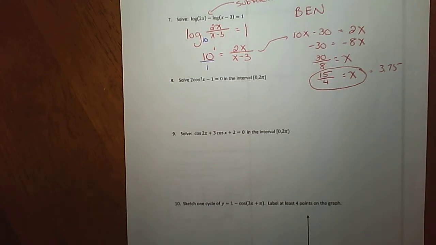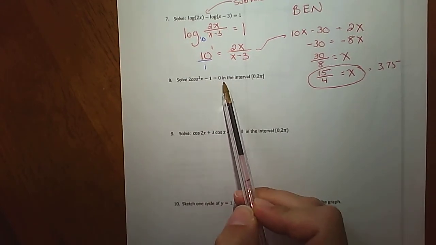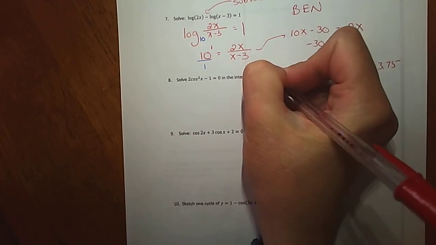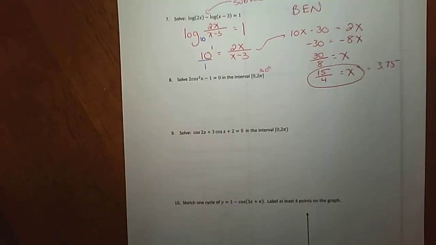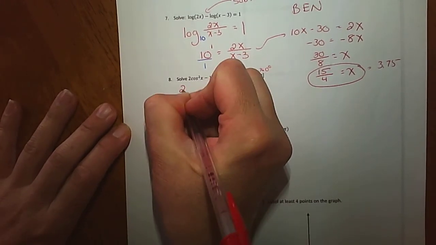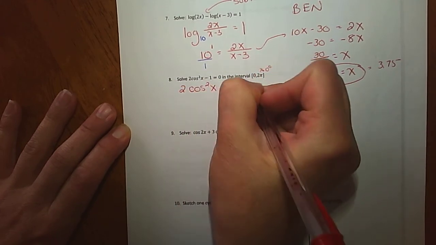We have not done one of these in forever. It's been like since November or end of October. This is our first trig equation. It says solve 2 cos squared x minus 1 equals 0 over the interval 0 to 2 pi, right? Remember, 2 pi is 360 degrees. All right, so 2 cos squared, right? So I'm going to write this a little bit bigger. So 2 cos squared x minus 1 equals 0.